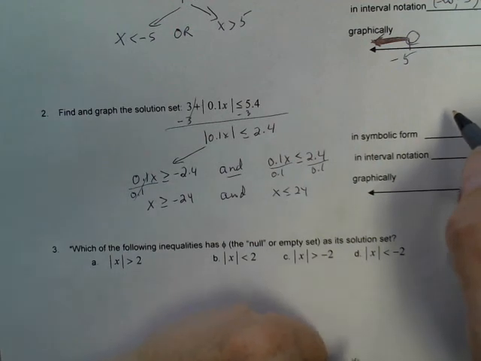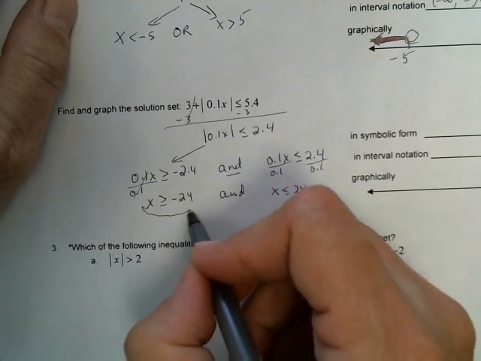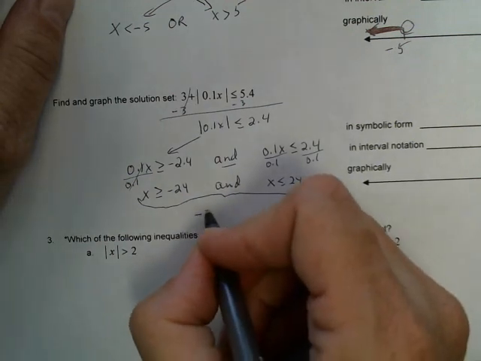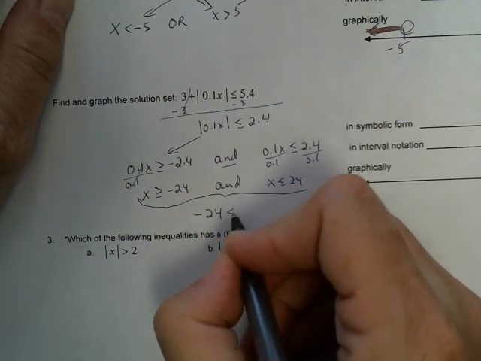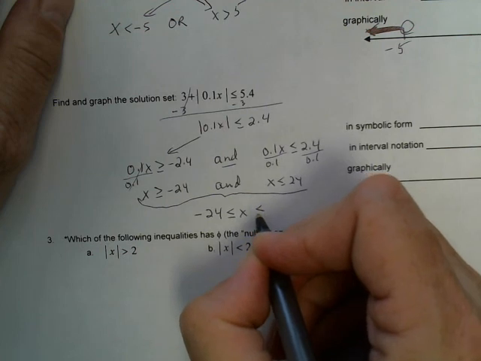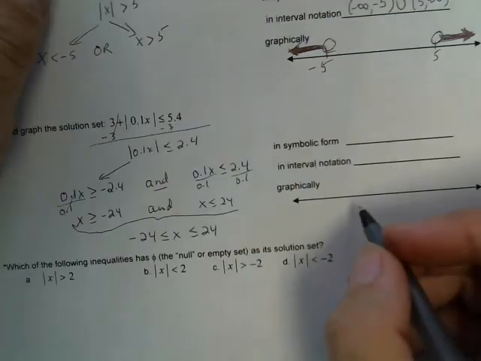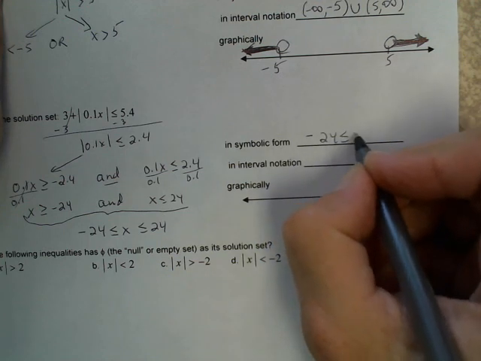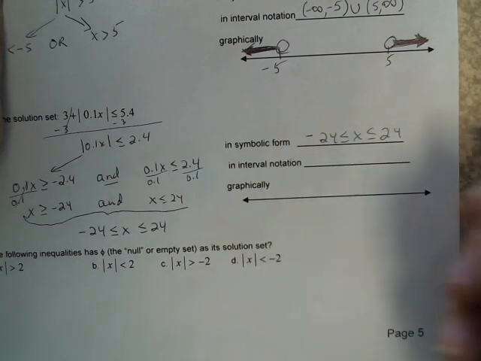So in symbolic form, and we haven't finished this up, because if you have an and, you have to write it as a single inequality. So you start out with negative 24 less than or equal to x, less than or equal to positive 24. That's symbolic form.